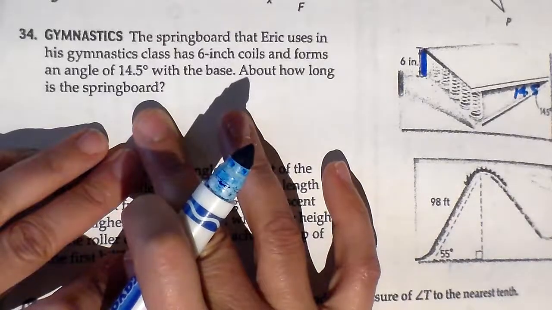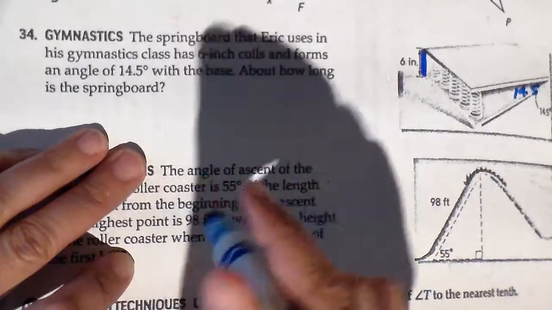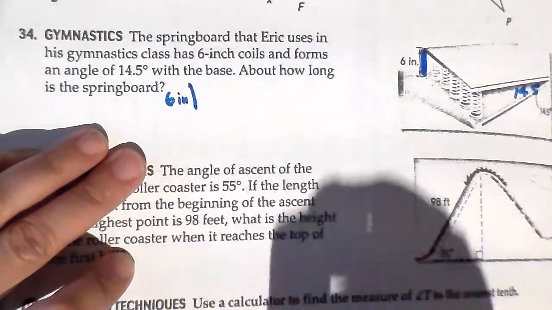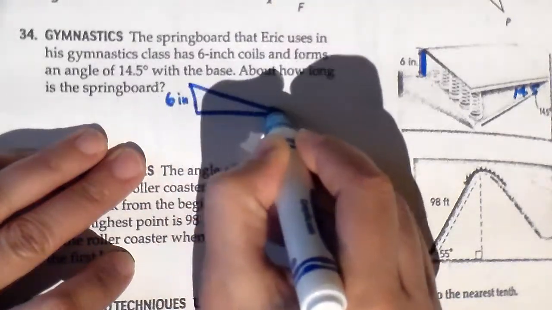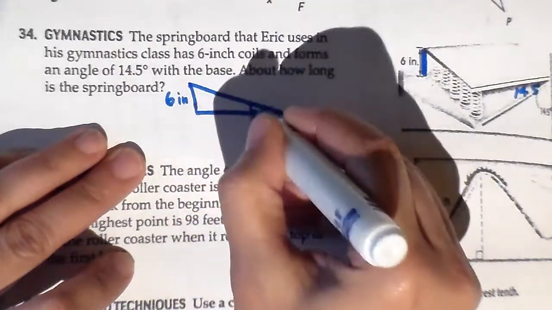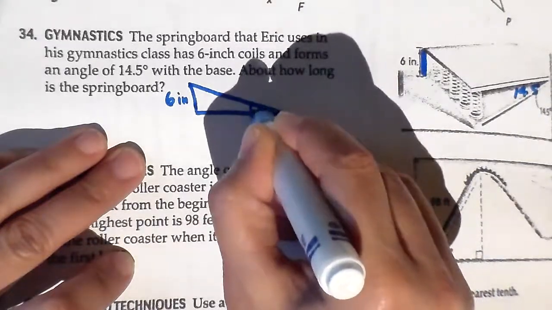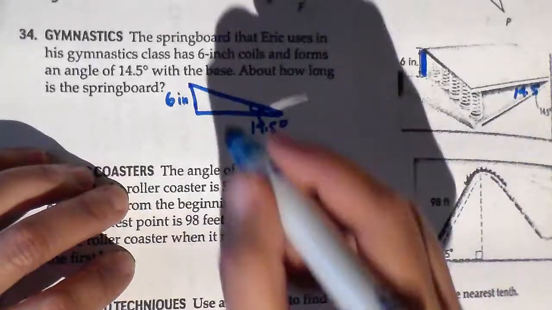Now this is the inverse trig, okay? I'm going to take this triangle and I'm going to draw it out for you over here. How high do we know that the coils are? 6 inches, right? And what is our angle of incline? 14.5, right? That's that angle right there, okay? So the question is, how long is the springboard?